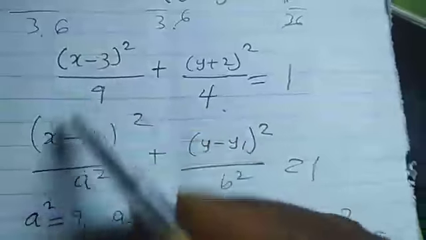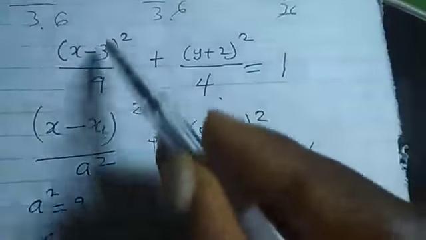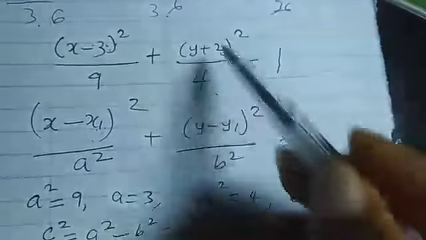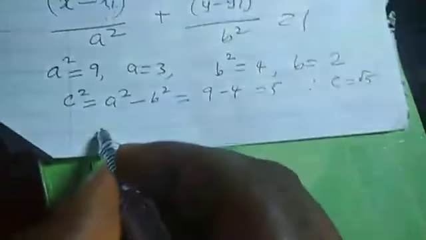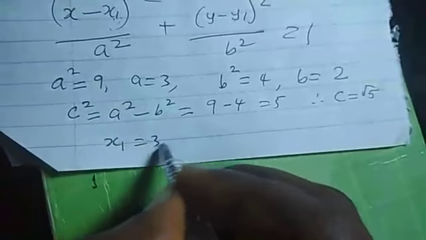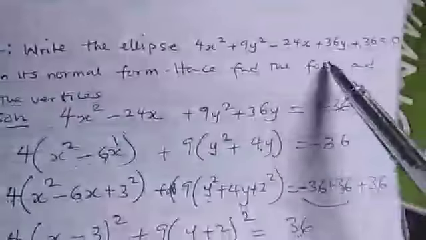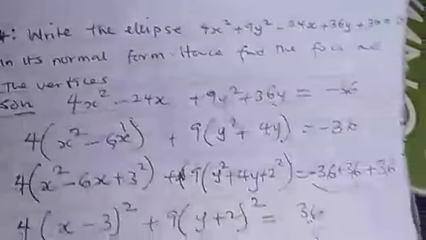Also, if you compare, you see that our x1 is 3 and our y1 is minus 2. So with the help of all this, we can find the foci and the vertices.